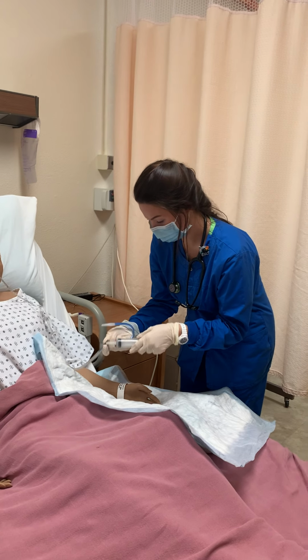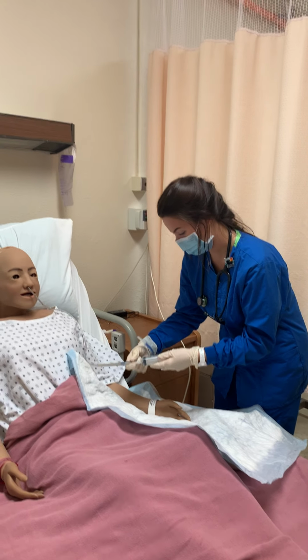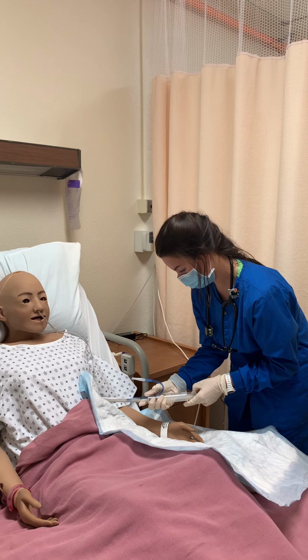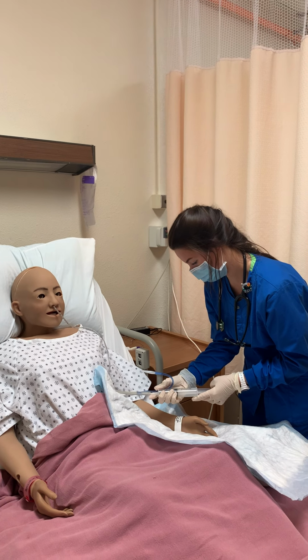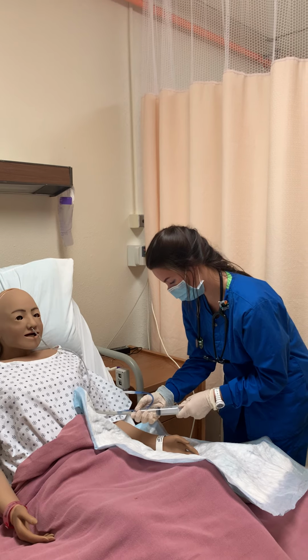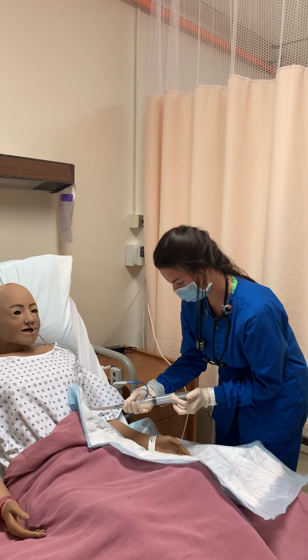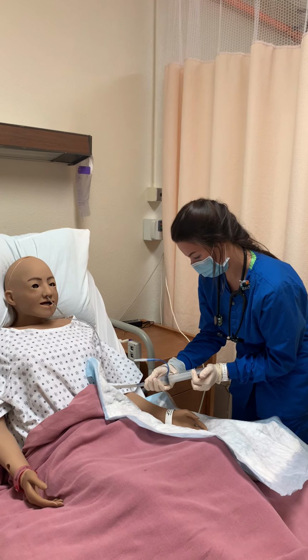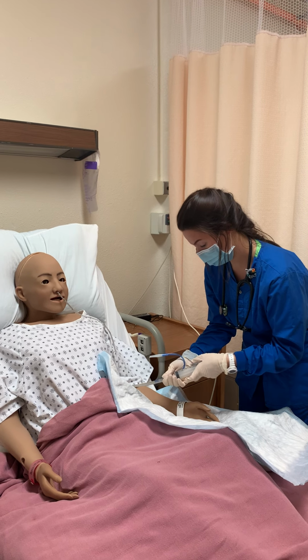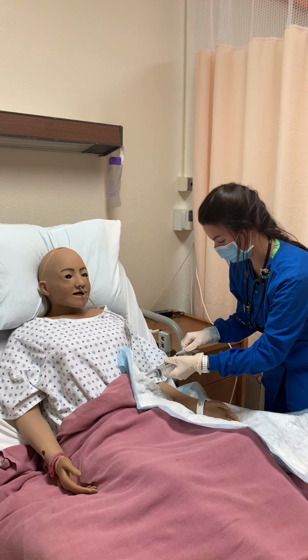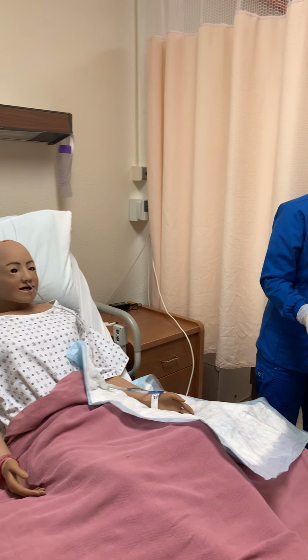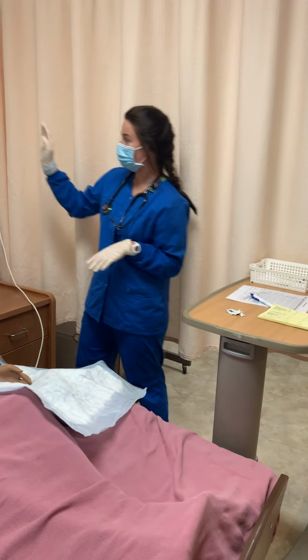So I'm just going to undo her tube here. Okay, so Joanne only has 35, so we're good to go. So I'm just going to go ahead and push that back in. Okay, close off the end. Okay, and then I would put my Jevity into my bag here.